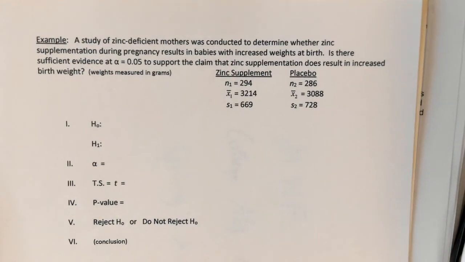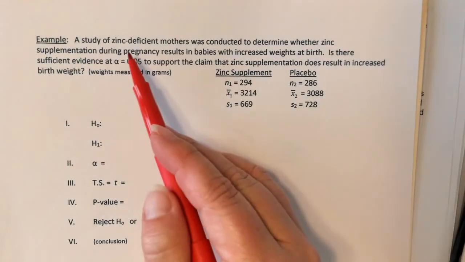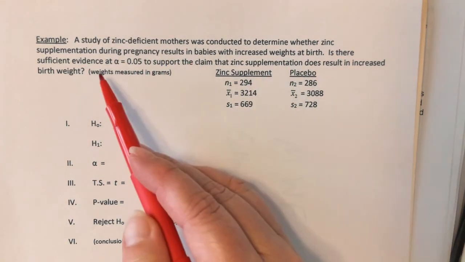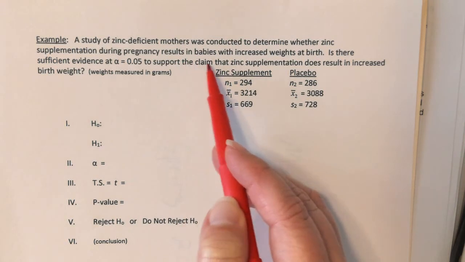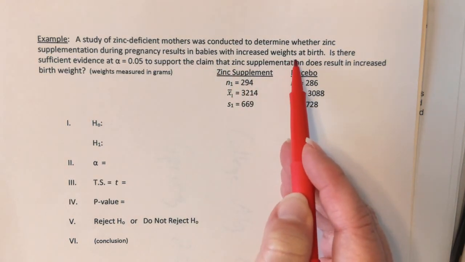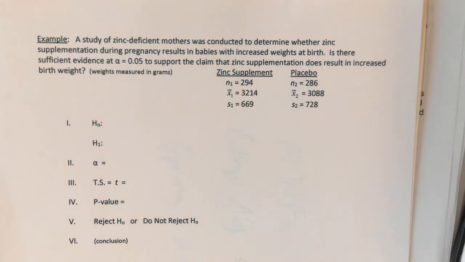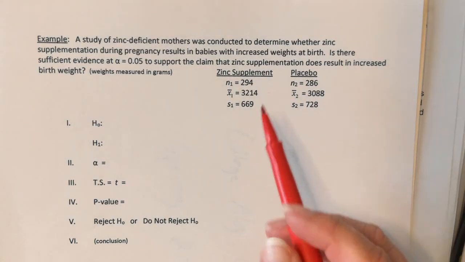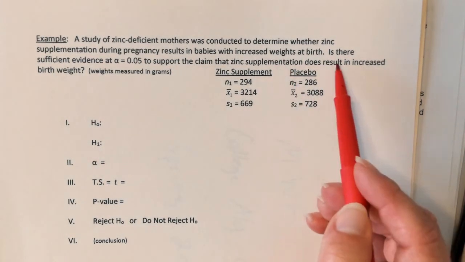Another example here. A study of zinc-deficient mothers was conducted to determine whether zinc supplementation during pregnancy results in babies with increased weights at birth. So the birth weight of a baby is something that's very important. We want babies to have a higher birth weight than a lower birth weight. If they are really, really small, that can be concerning. So generally, the doctors want the babies to have a little bit higher birth weight.